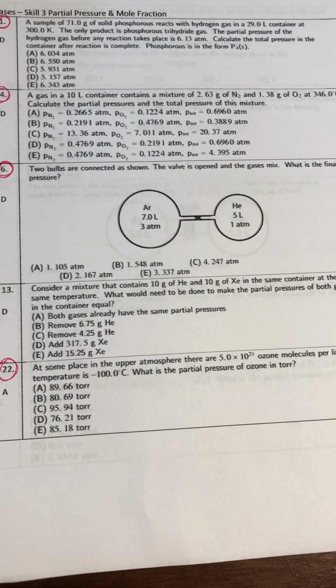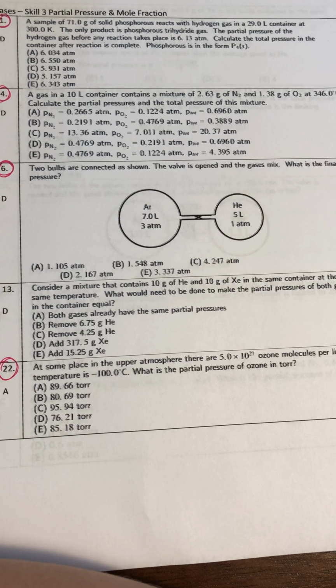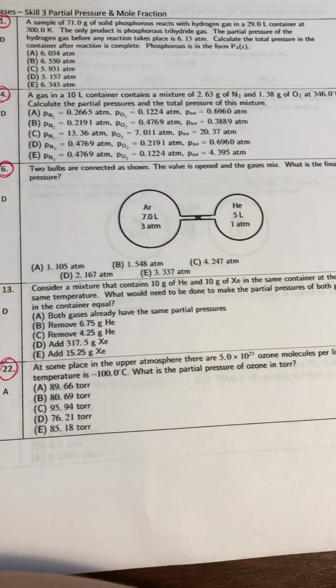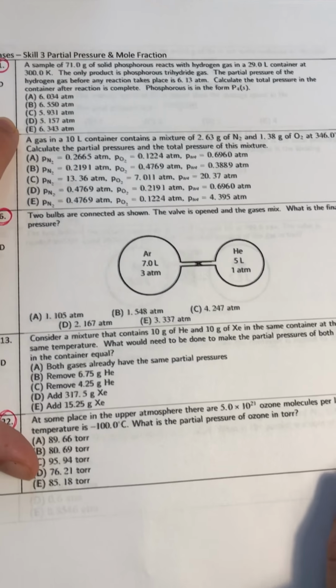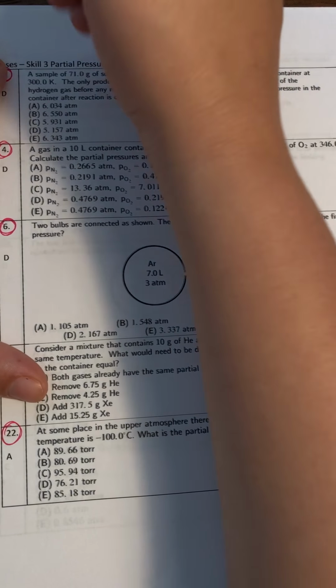All right, so now we're on to skill 3. So this is new stuff. Partial pressures and mole fractions. Even though some of these questions do mention partial pressures and mole fractions, you could possibly be using a formula that you have in the past to solve them. It doesn't mean that you have to use those formulas straight from the notes. So look at what you've got and decide what would be best.